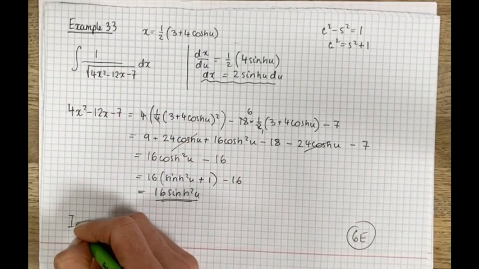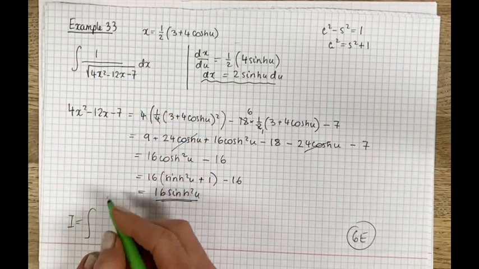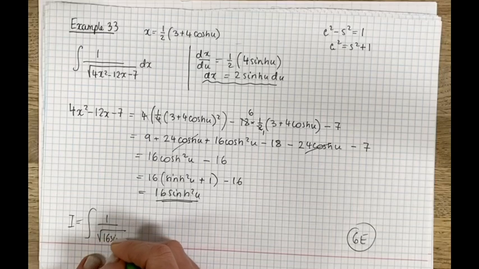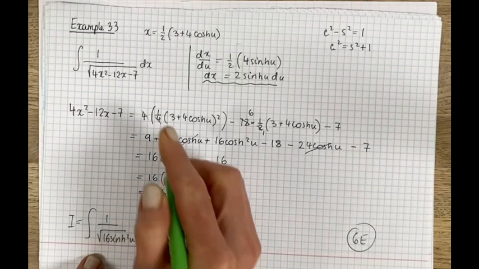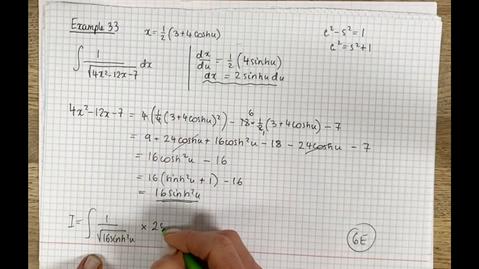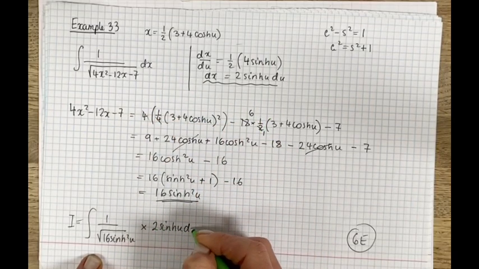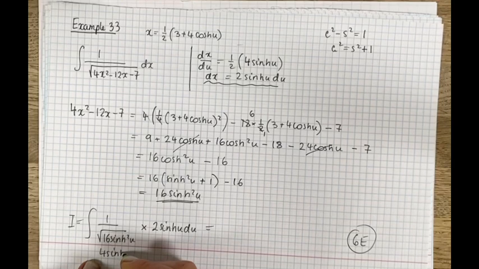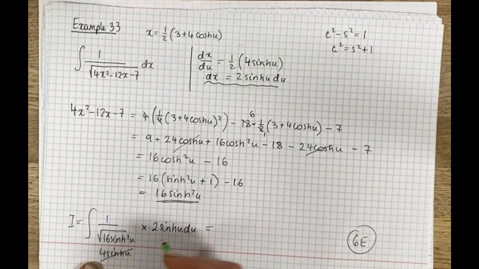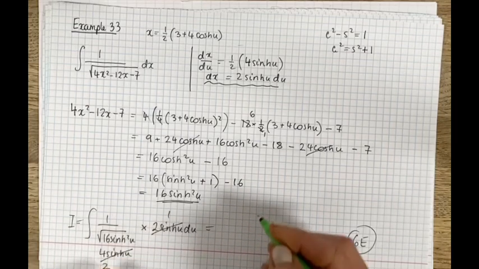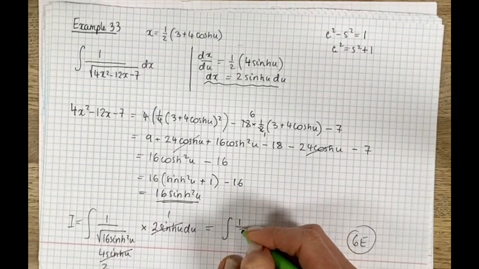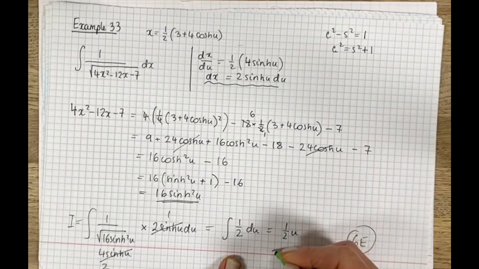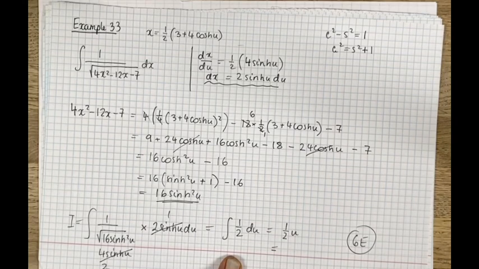So our integral becomes 1 over square root of 16 sinh squared u times dx, which is 2 sinh u du. So this is 4 sinh u. When you square root it, that cancels with that. You've got 1 and 2 left. So it's an integral of a half du, which is a half u. Now, what is u?